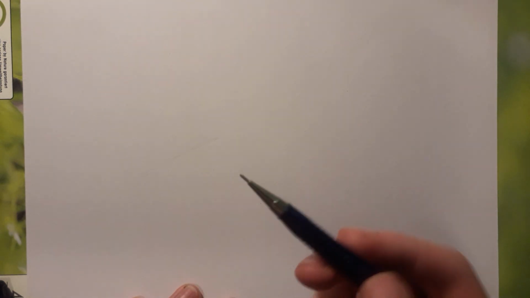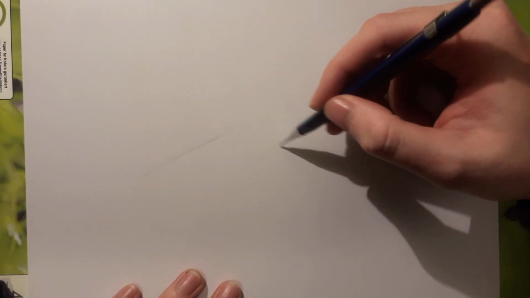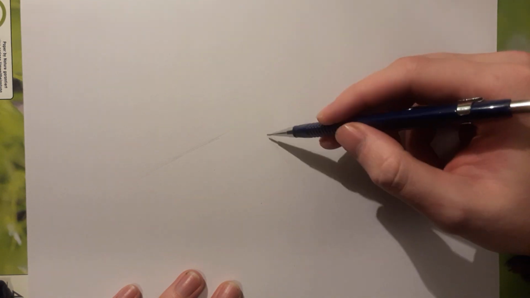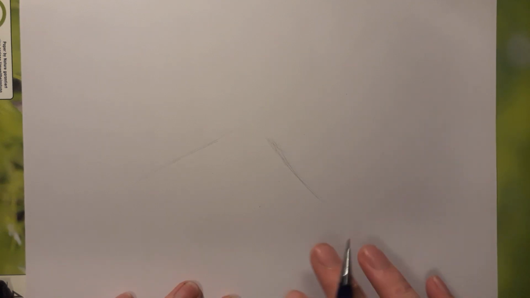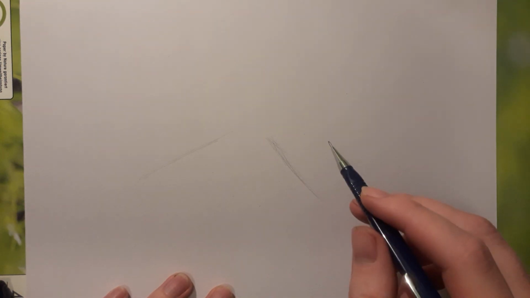This wing is going like this, and don't press down too hard on your pencil, just very lightly sketch it out. So this is going to be one line for his wing. Now we're going to draw the other one. This wing is more like facing us like this, and it stops over here because it's coming towards us, so it makes it look like this area is bigger but also shorter.